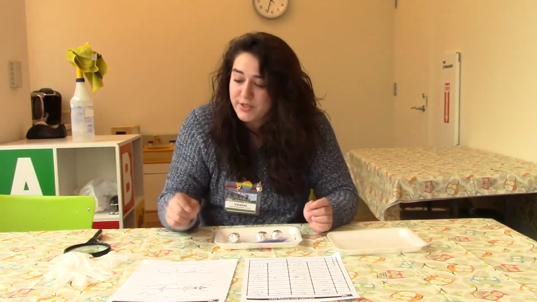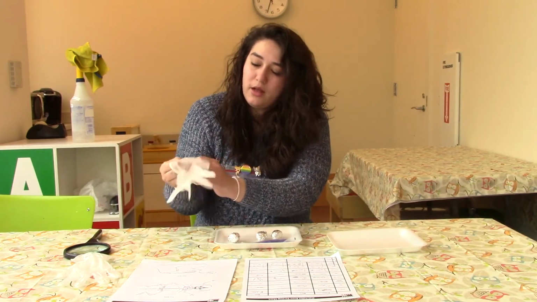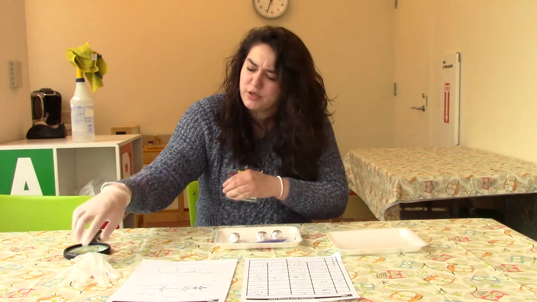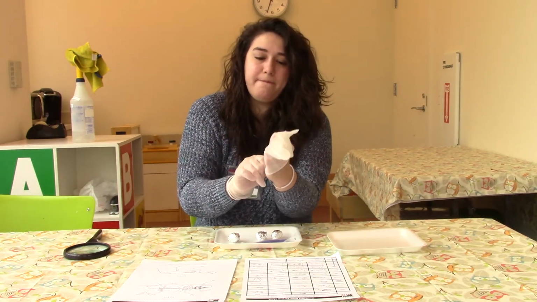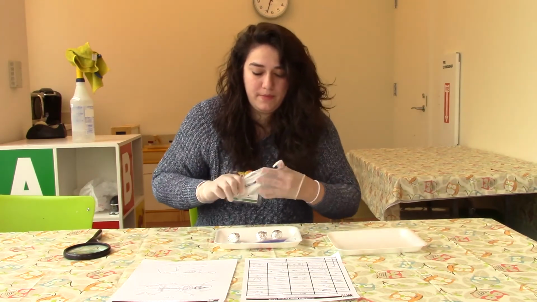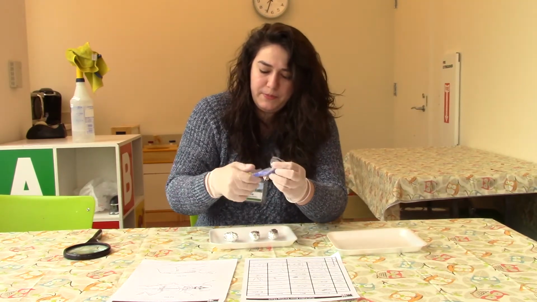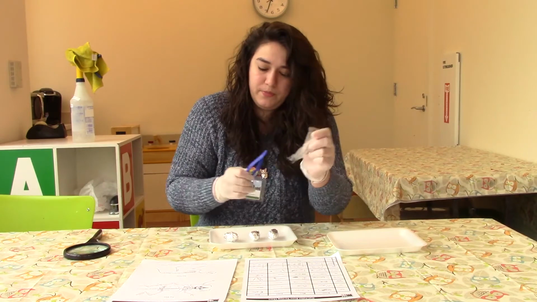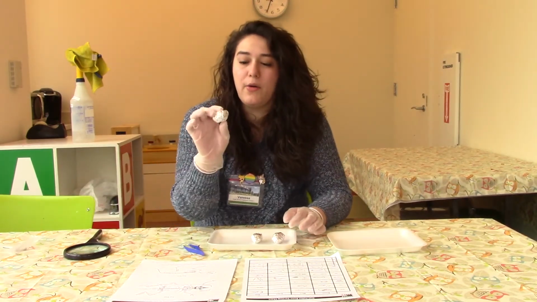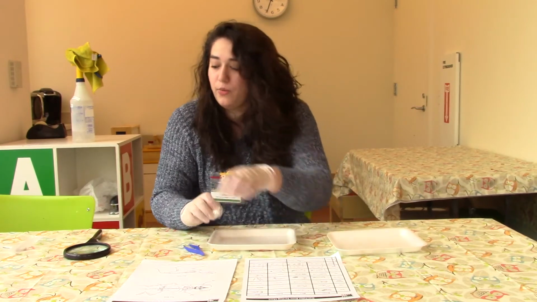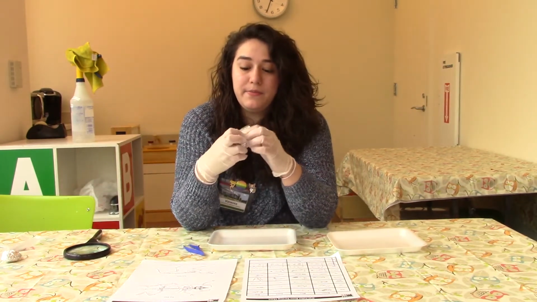Okay, so the first thing I'm going to do is put on some gloves because I want to be extra safe. And we're going to take our tweezers out of our plastic. And now we can start opening up each one of our owl pellets. So I'm going to start with one and see what we can find inside.